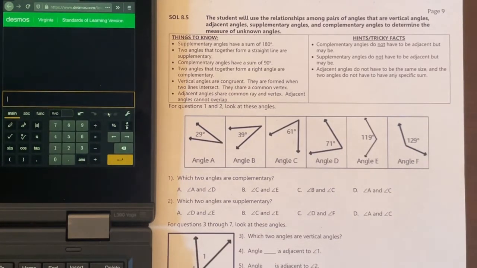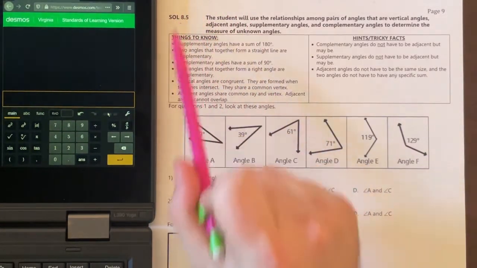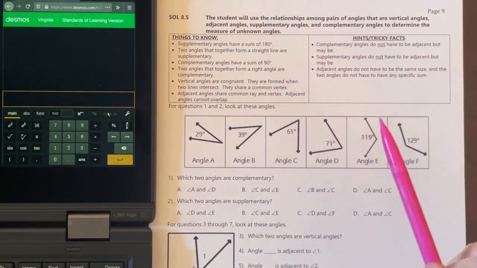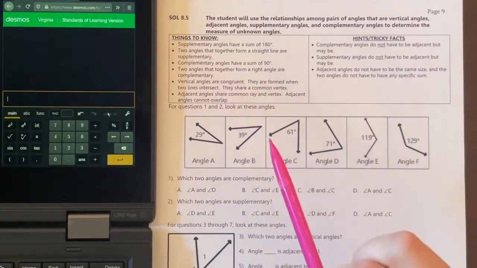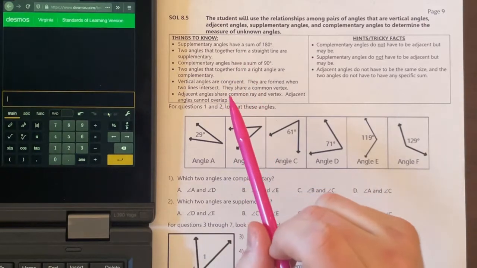It's your main mathematician Shank coming to you live from Walker Grant Middle School, and in this video we're still working on that SOL review guide, and we're now working on SOL 8.5, and so we're talking about everything angles. So make sure you can read over those things to know. So again, some review for you.